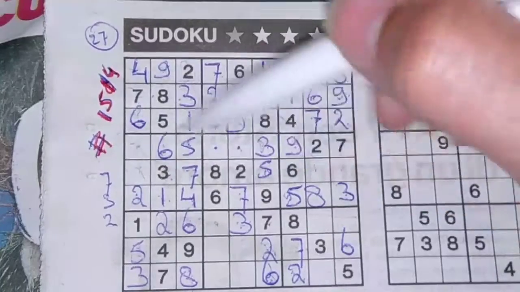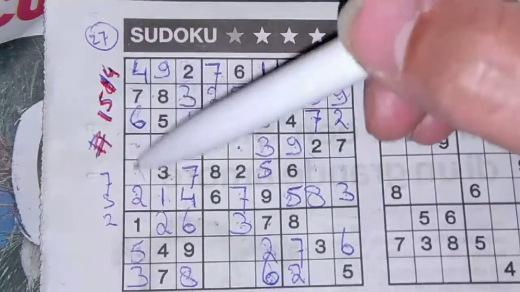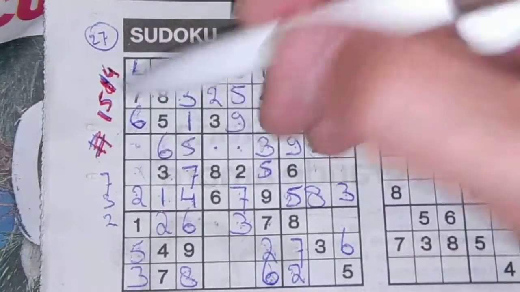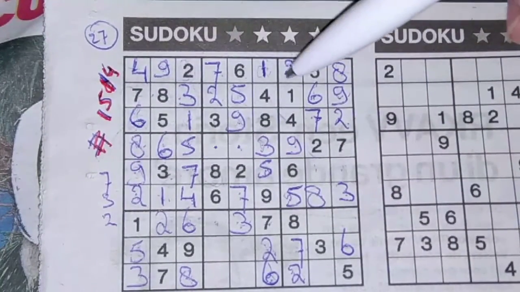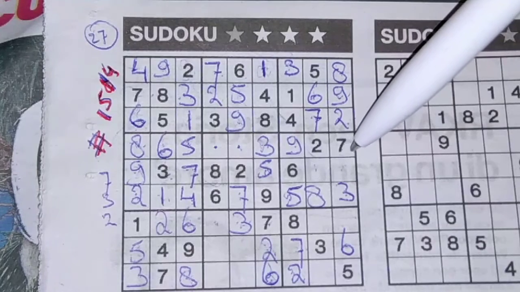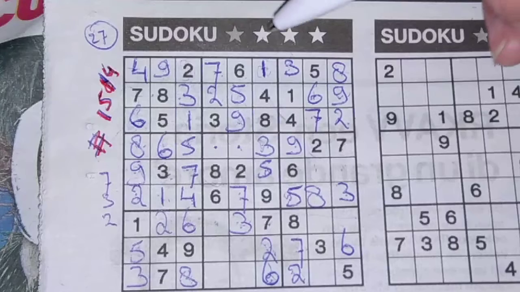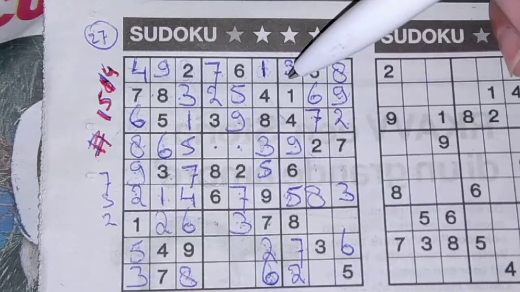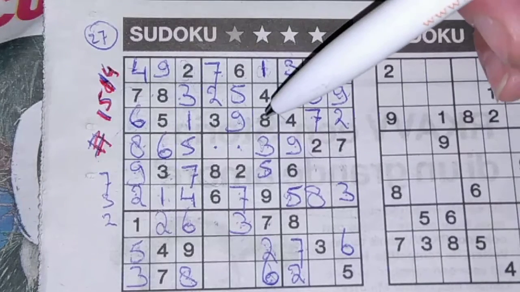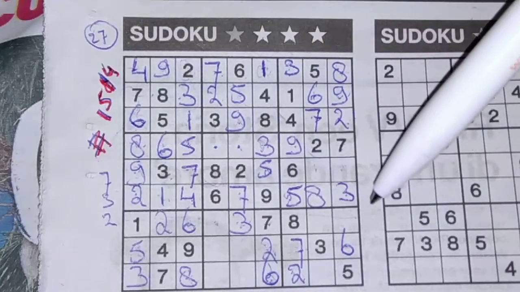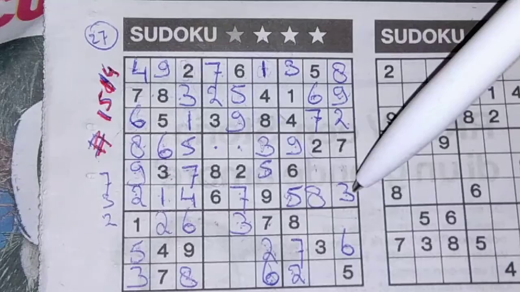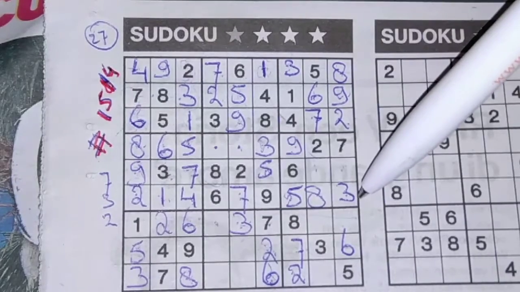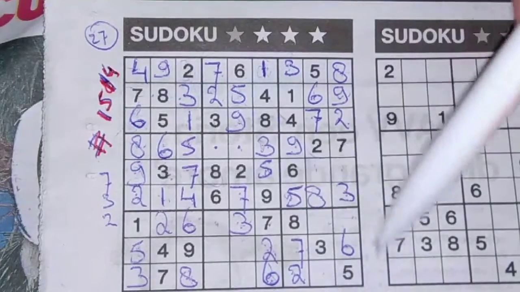Two boxes left in this big square for the numbers 8 and 9. We have an 8 here, no 8 there. 8 should be here. The 9 goes there. Then how about these three numbers in this big square?